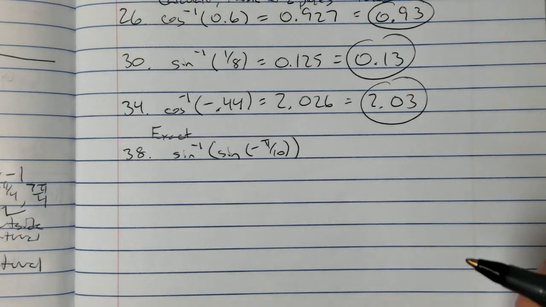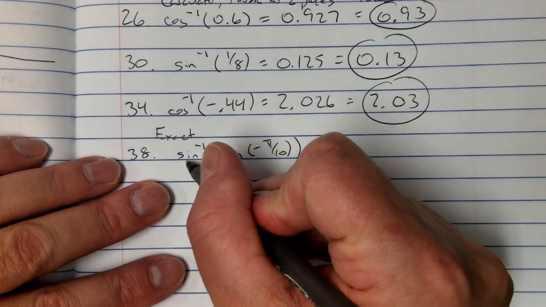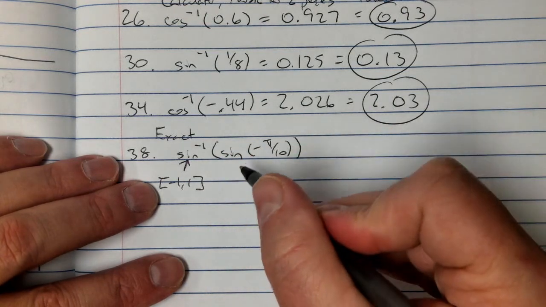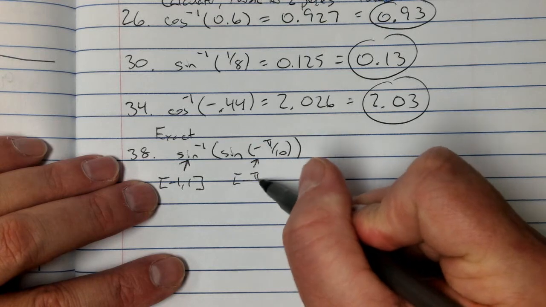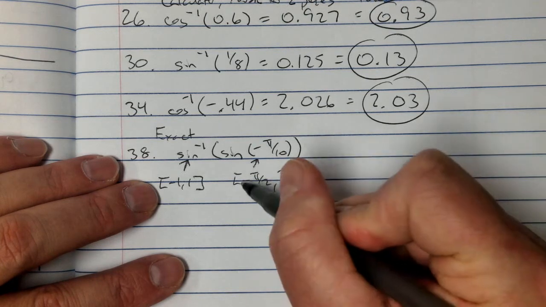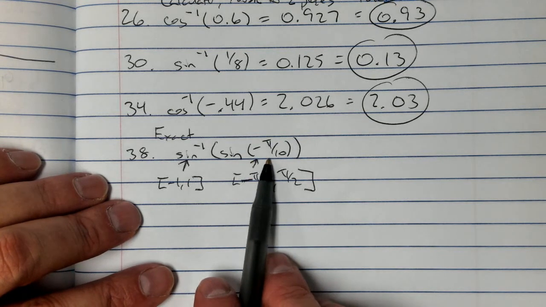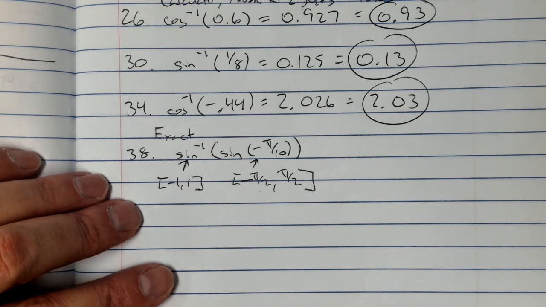As I was mentioning earlier, the sine inverse interval part was -1 to 1, and this interval part is from -pi/2 to pi/2. You've got to work inside out, and so you need to be in range, in the interval, basically.